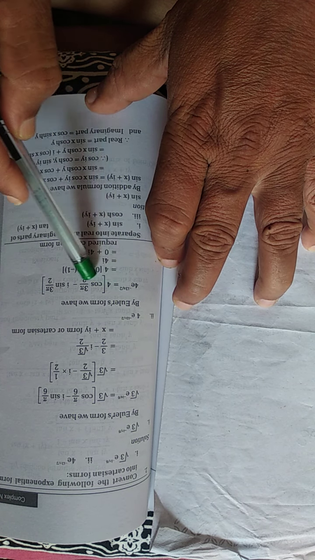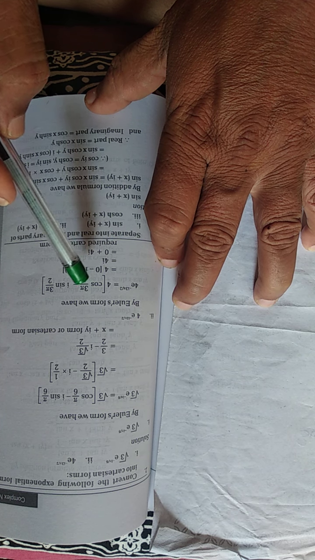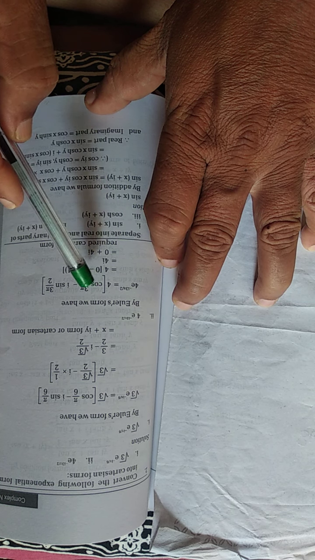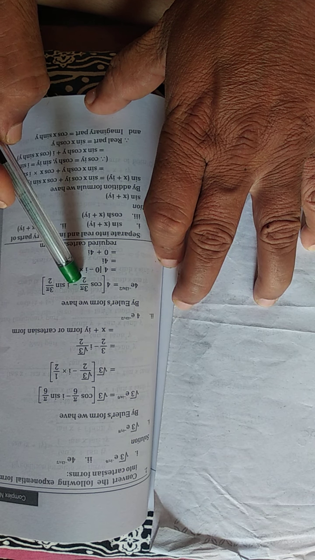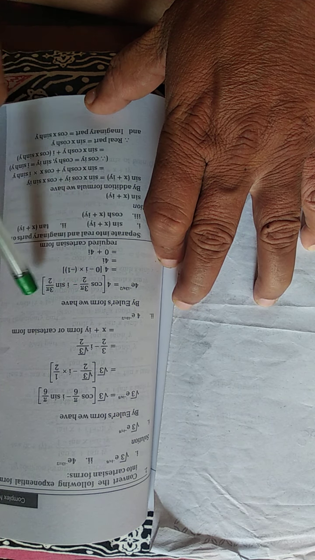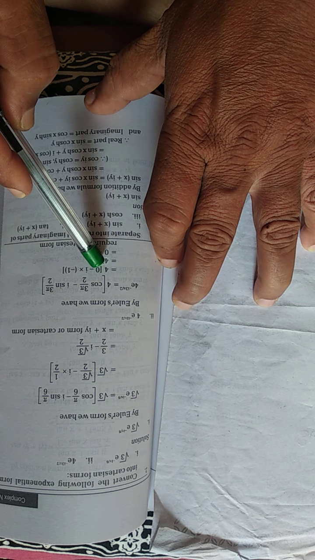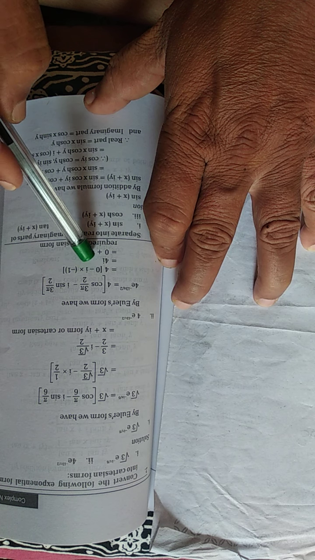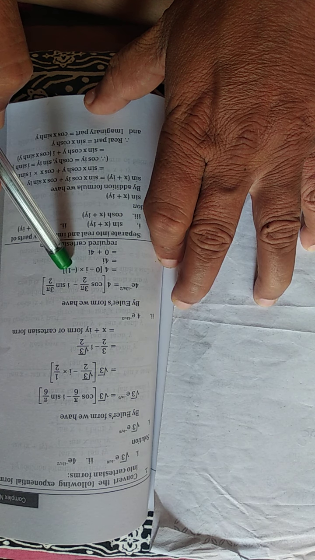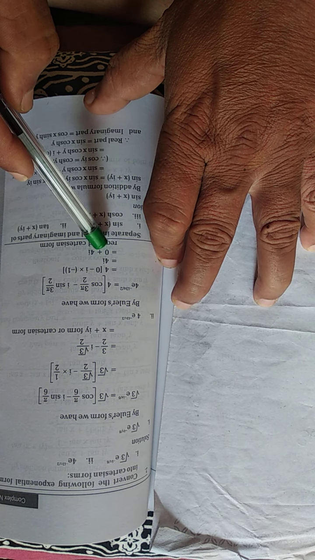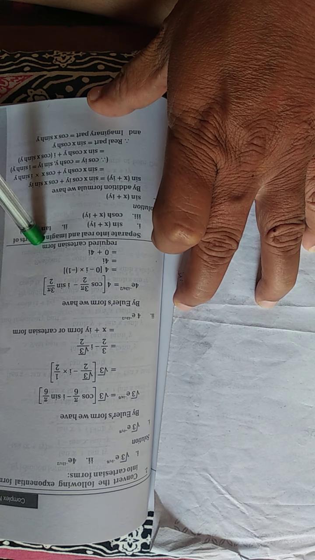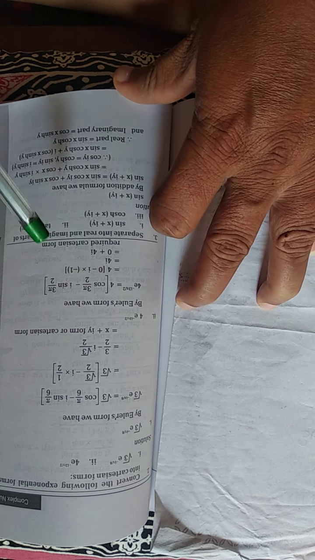Therefore cos of 3 pi by 2 minus i sin 3 pi by 2, times 4. cos 3 pi by 2 is 0 and sin 3 pi by 2 is minus 1, and what you are getting is 0 plus 4i in the Cartesian form.